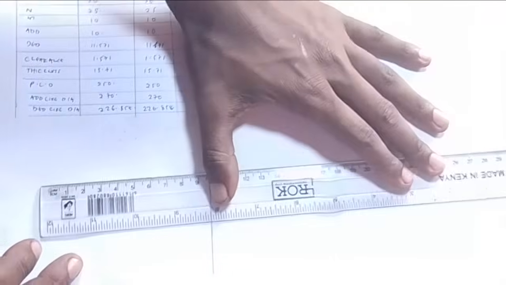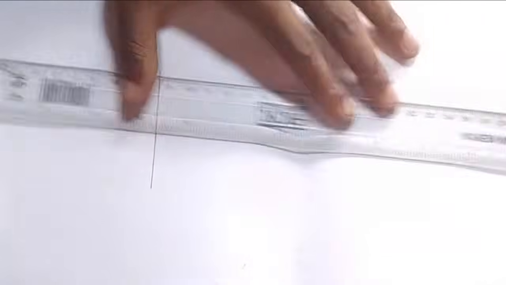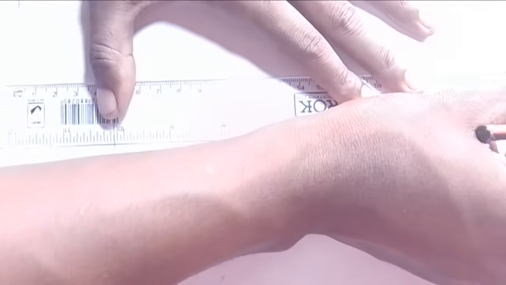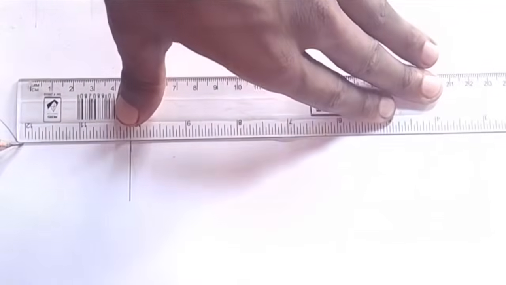So the very first thing that you do, you first draw a reference line like this, a construction line. You use construction lines. You don't use thick lines like this, but for the sake of the videos and the viewers, I will use very thick lines.